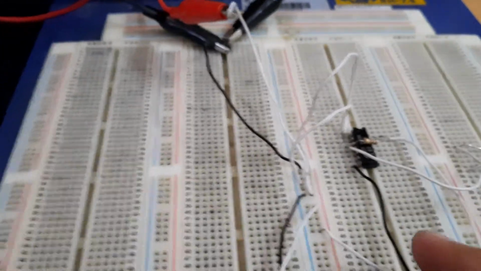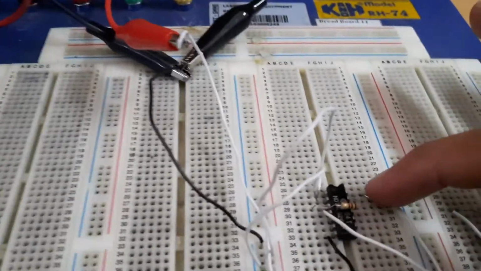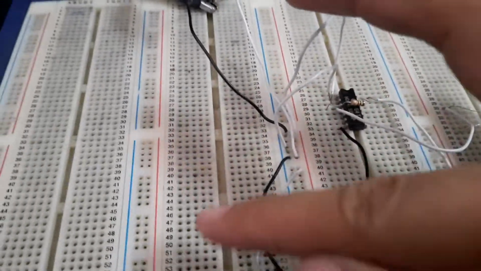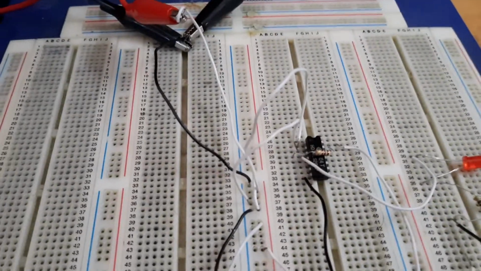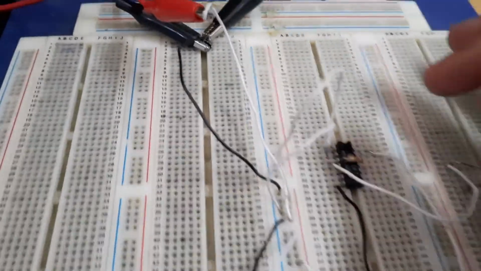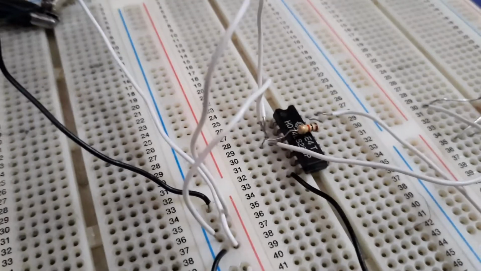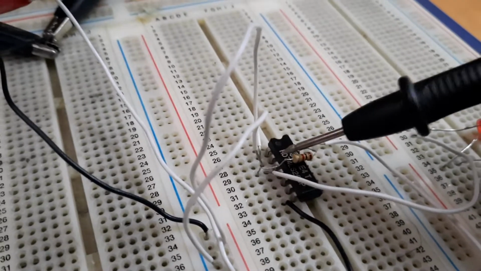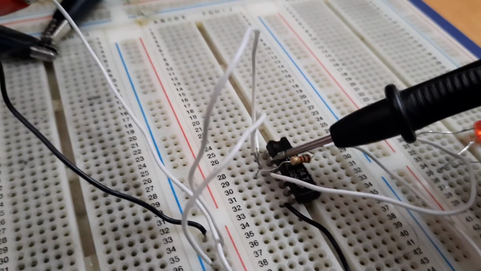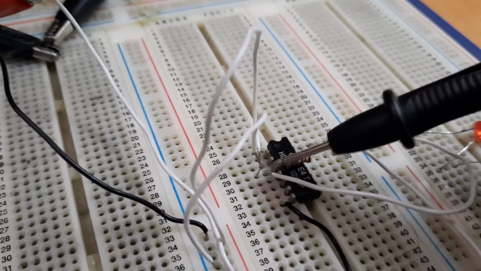Well, let's see. I have connected the positive to pin 14 and the negative to pin 7. So basically I have provided 5 volts to power up the IC. As I've said, there are 4 gates available in the gate IC. The first gate is between the first 3 pins, 1, 2 and 3, where the first 2 are inputs and the third one is the output. So you will get the output from the third pin.